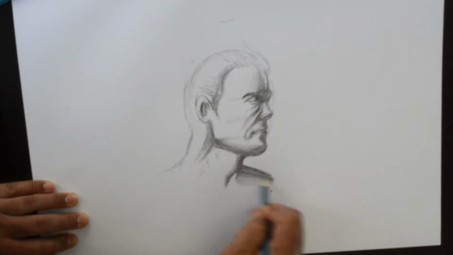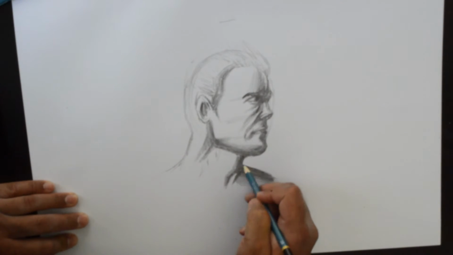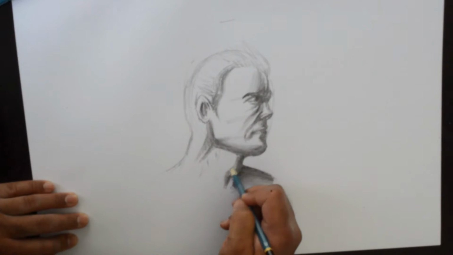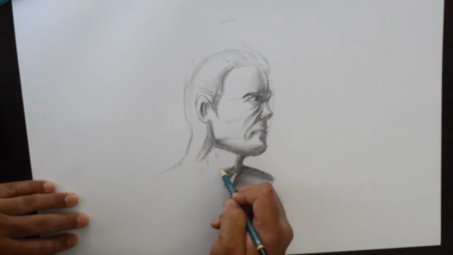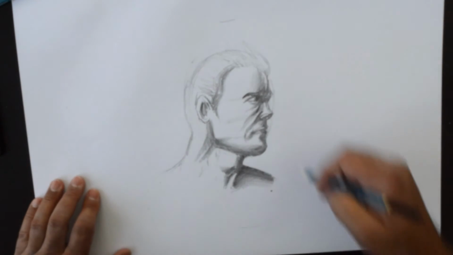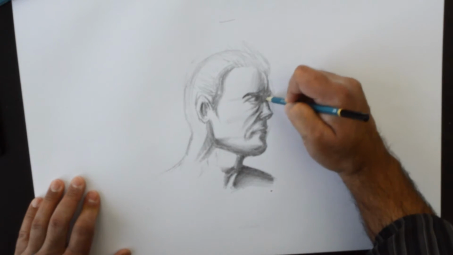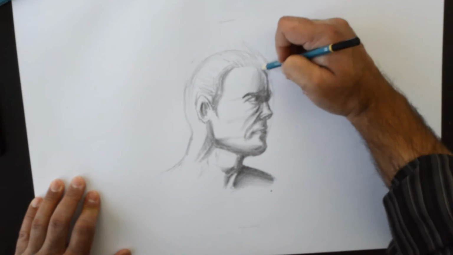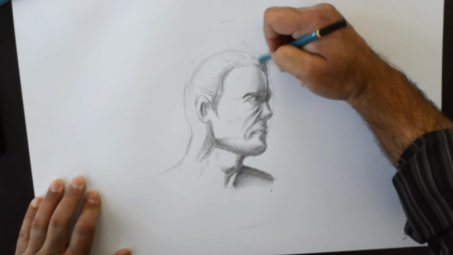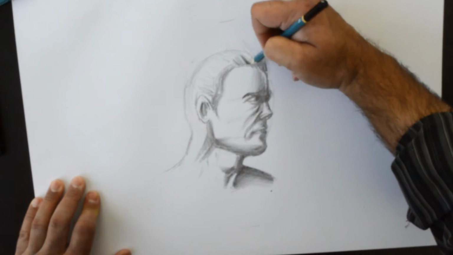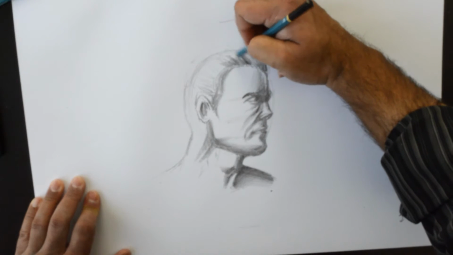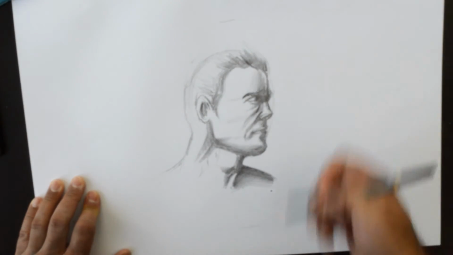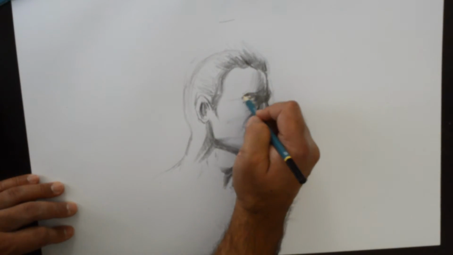I know that you will do a tremendous job with it, but I'm just going about it quickly so that we can discuss the very core elements of putting down the shadows and tones to bring about the facial structures.